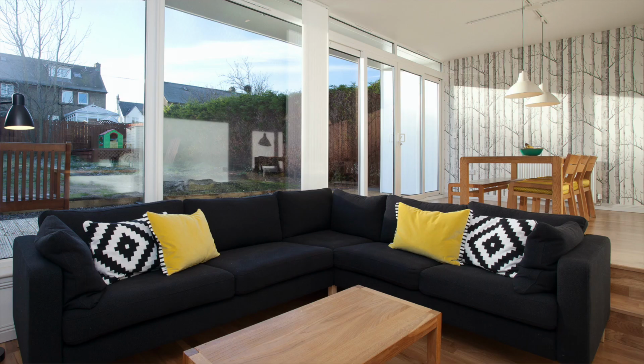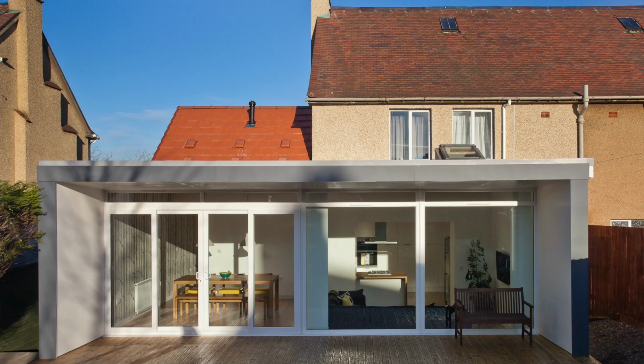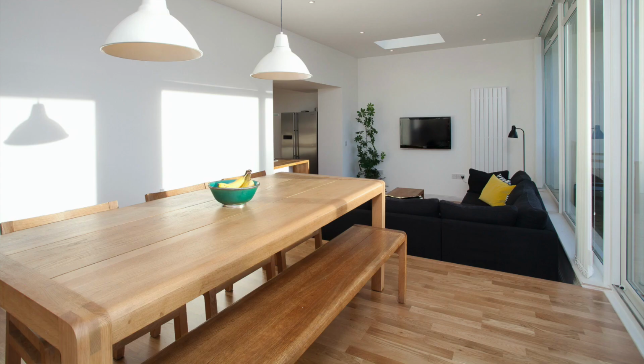This was done to solve a practical problem because the rear garden sloped upwards away from the house and the client wanted to be able to walk straight out. This also increases the floor to ceiling height in the lower area, adding some drama to the space.